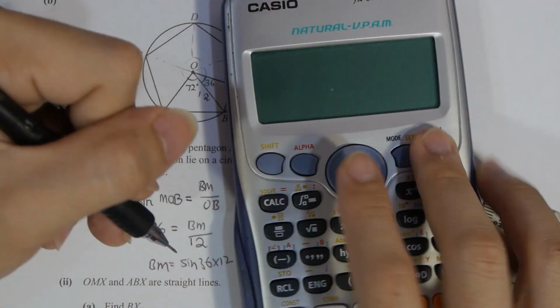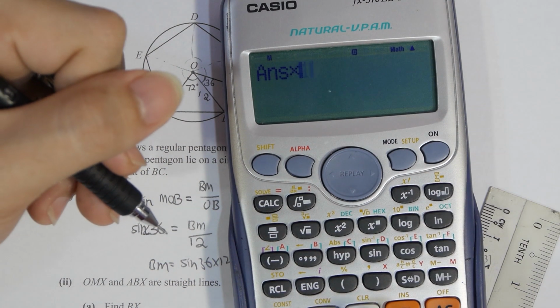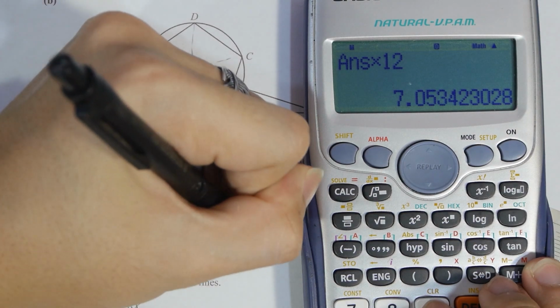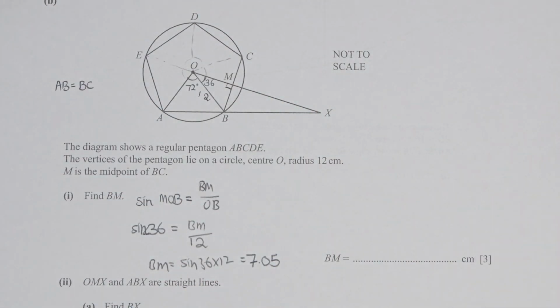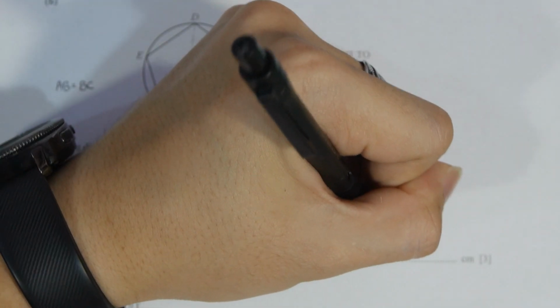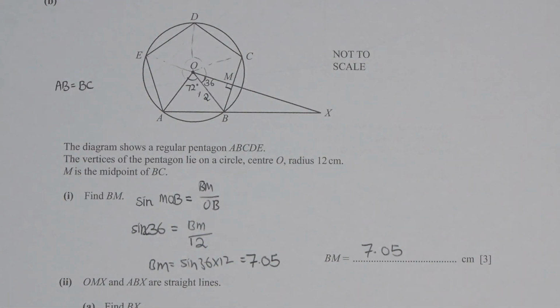So with that being said, I can now use sin MOB equals BM over OB. By running the calculation, you will get your BM result as 7.05.